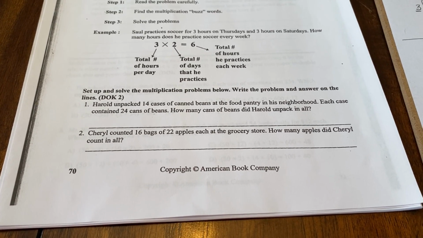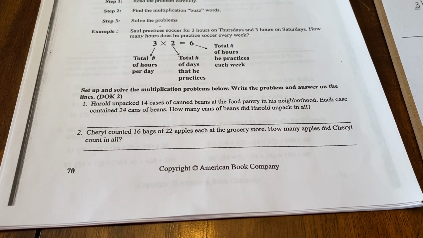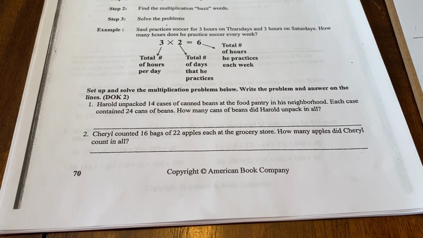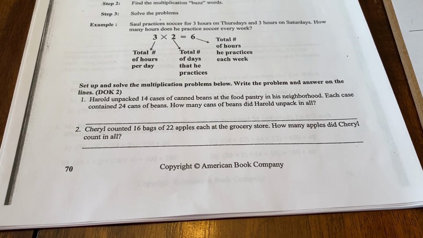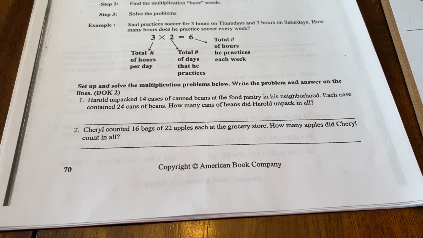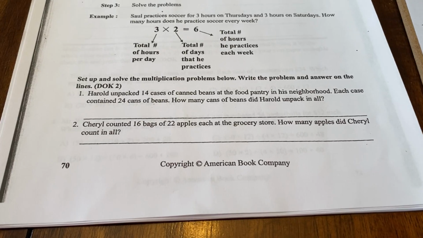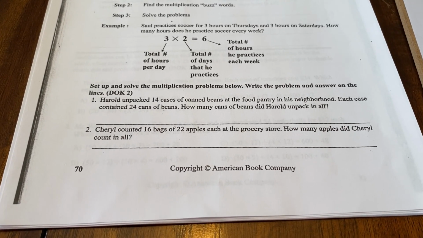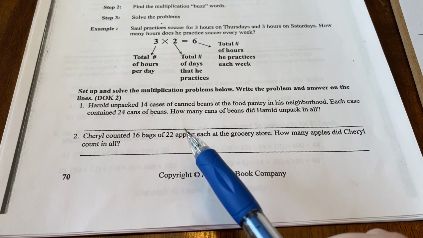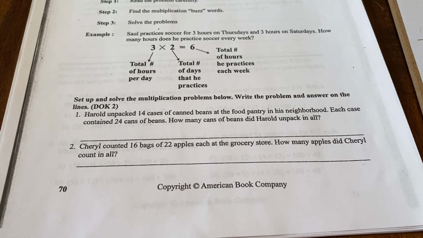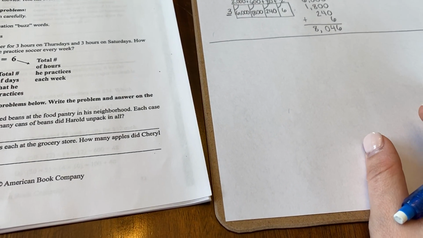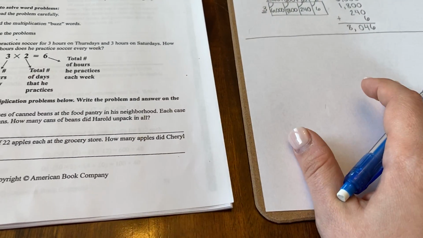It says Harold unpacked 14 cases of canned beans at the food pantry in his neighborhood. Each case contained 24 cans of beans. How many cans of beans did Harold unpack in all? So there's a lot of good information in this first one. Again, there's not much room for you to draw and write out your number sentence and statement, so over here, I have my computer paper to work it out.